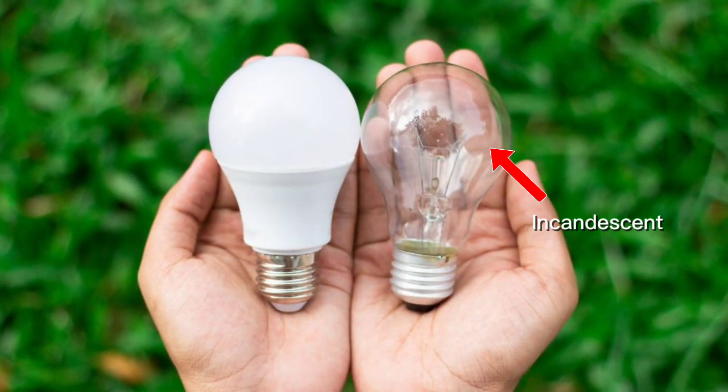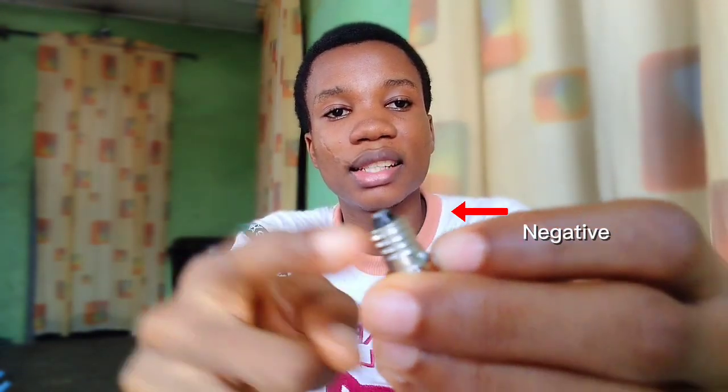So this incandescent bulb I'm holding right here is a 12 volt type of incandescent bulb. If you look closely right here, this is the negative terminal, and this is the positive terminal. So you just put the positive terminal of the battery to here, and the negative to here. Like if you have a 12 volt battery or a 12 volt power supply, that's what you're just going to do.